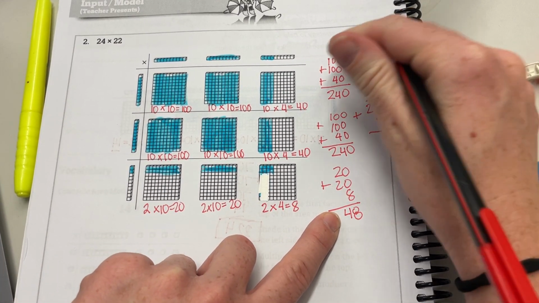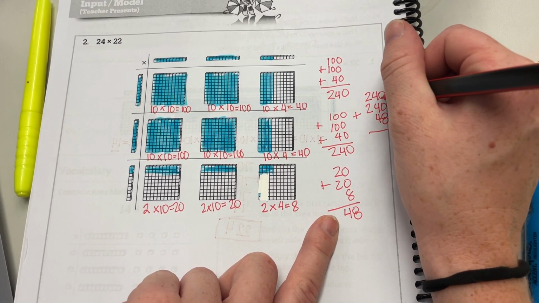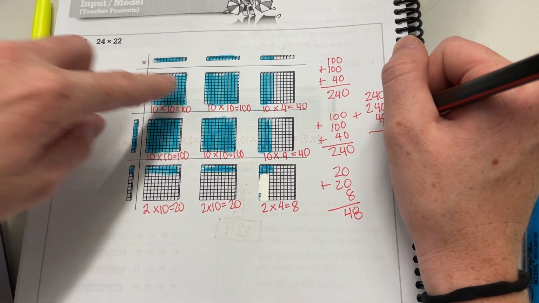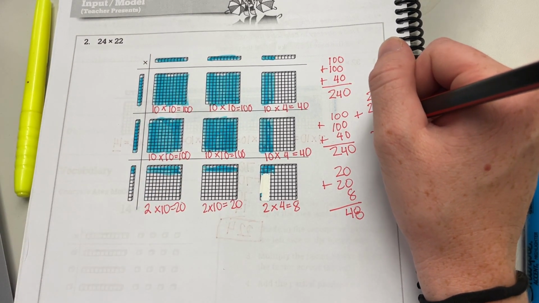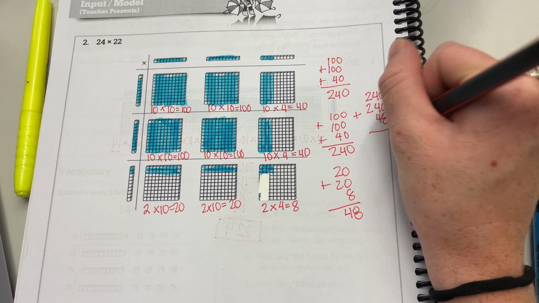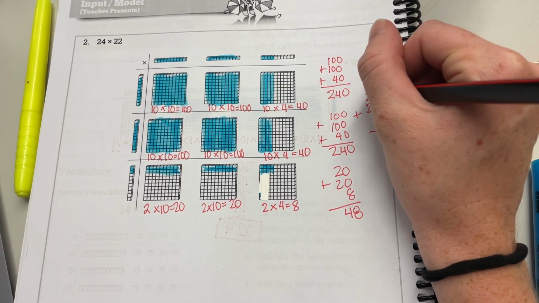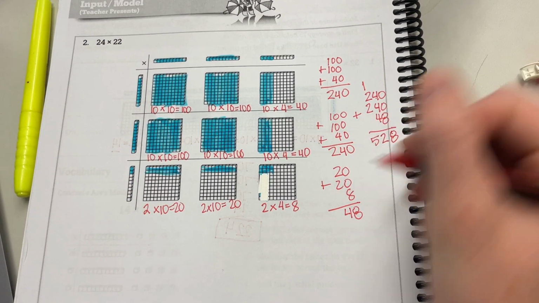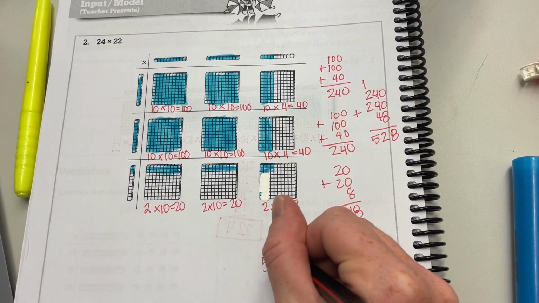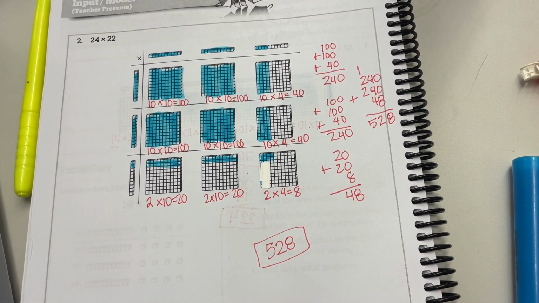I could have put them all in one group, but that would have been confusing, so I just split it up based off of the lines and how they were grouped. So 0 plus 0 plus 8 is 8. 4 plus 4 plus 4 is 12. 1 plus 2 plus 2 is 5. So my answer is 528. Okay, we are going to do guided practice.